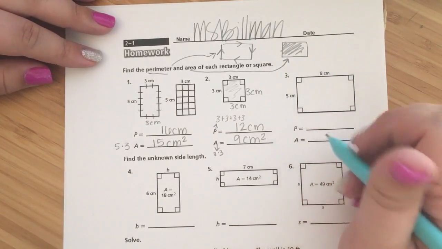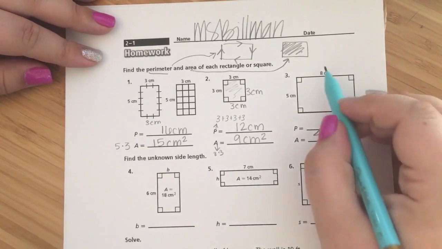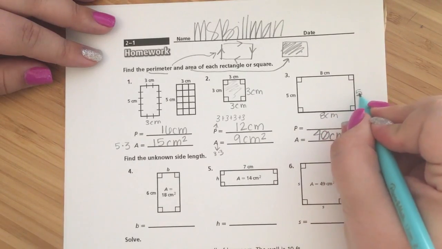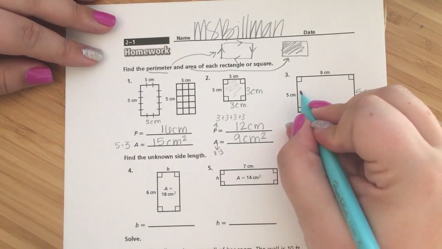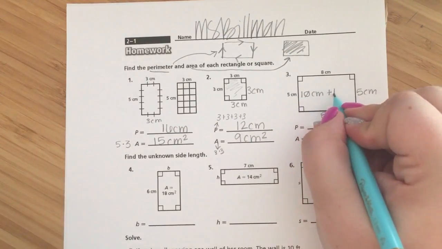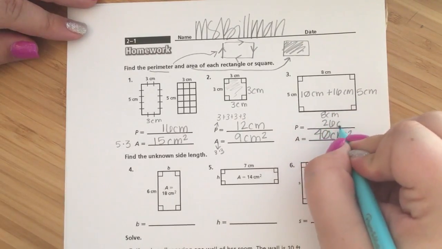So this only has 2 numbers labeled, and I know my area is 40 because it's the product of 8 and 5. But for my perimeter, I can go ahead and label the rest of them. So my 5 is the same as the other side, and my 8 is as well. So 10 plus 16 is equal to 26 centimeters.